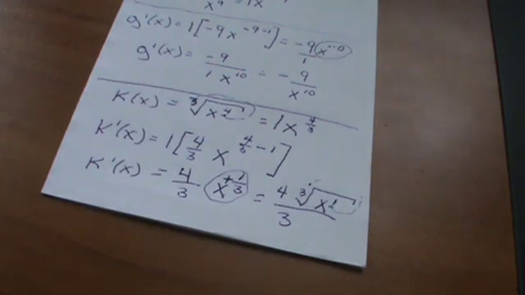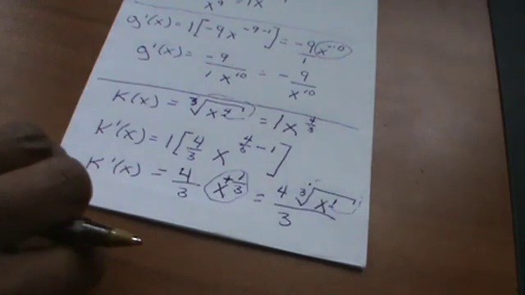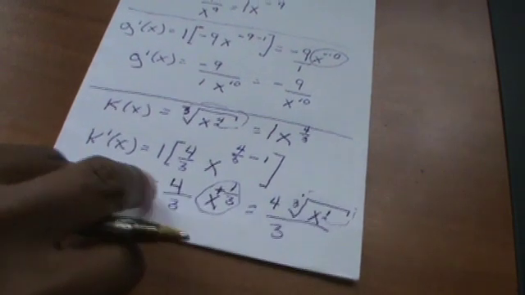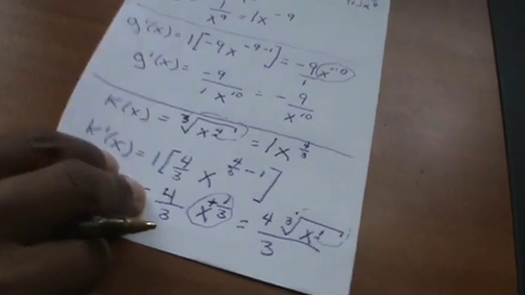Alright, so let's try another one that might be a little bit more complicated even than that.